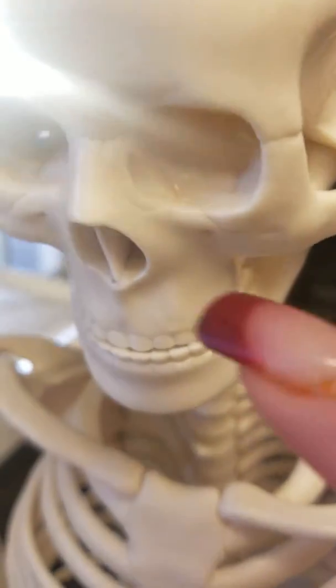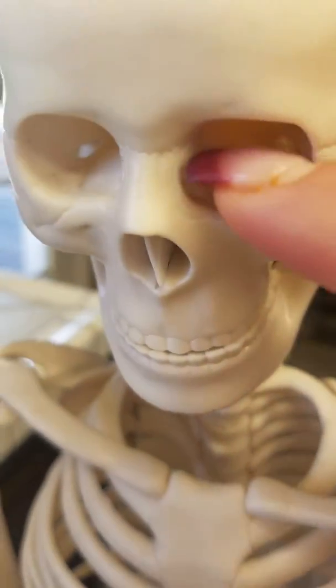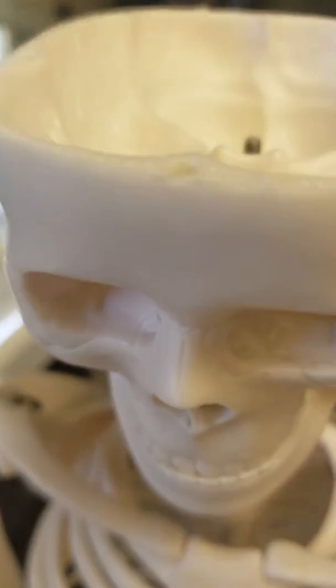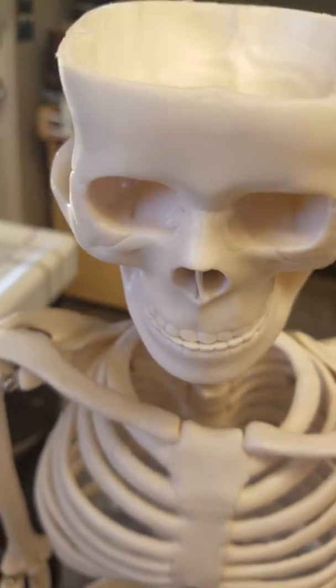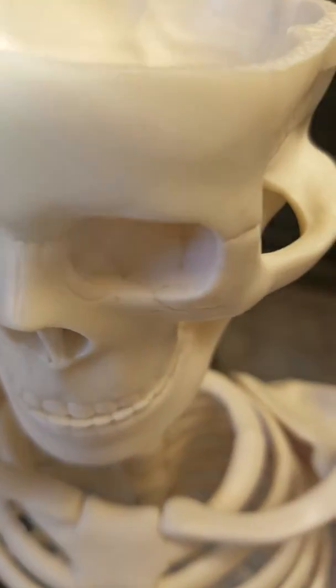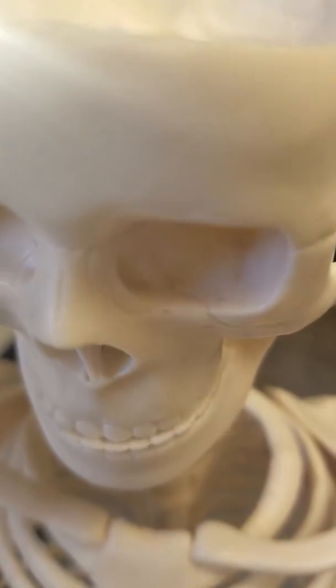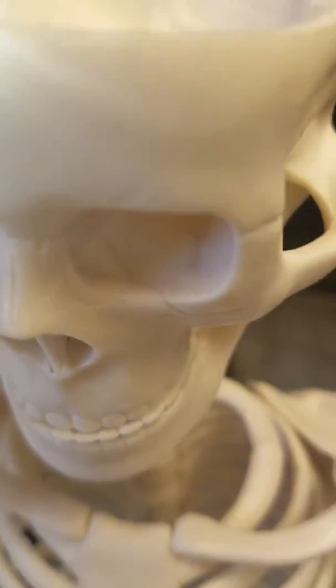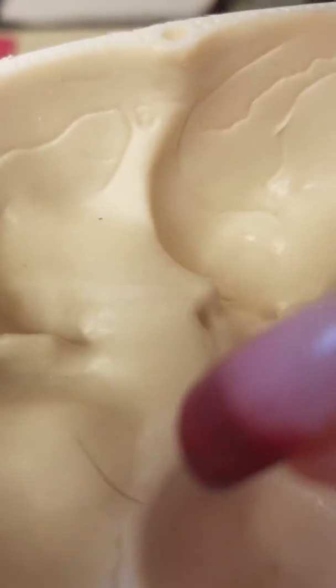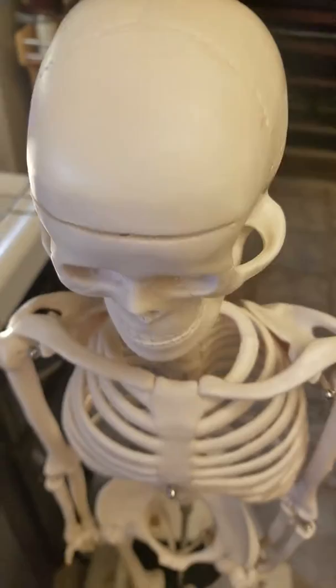Inside the eye here we have the ethmoid, which the crista galli supports the olfactory nerves in the olfactory bulb. The cribriform plate in here, which the olfactory nerve passes through.